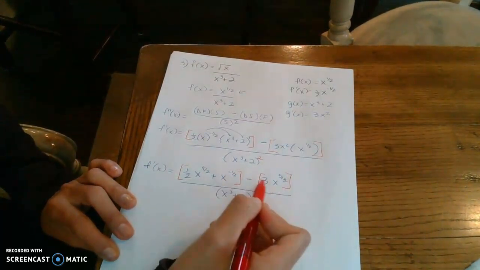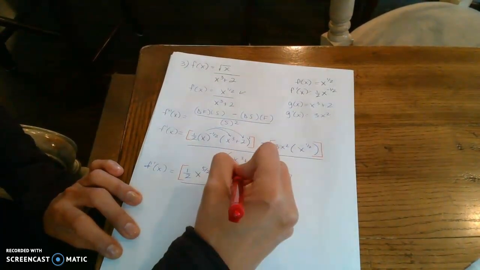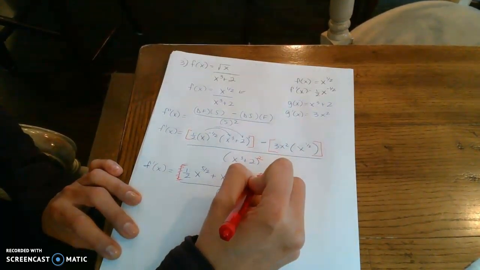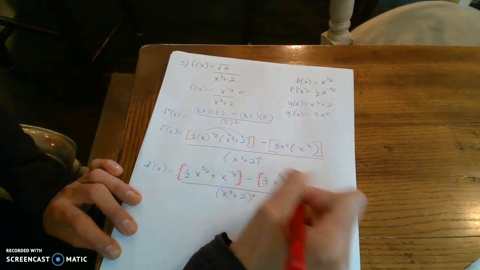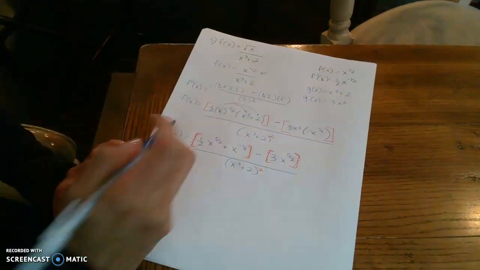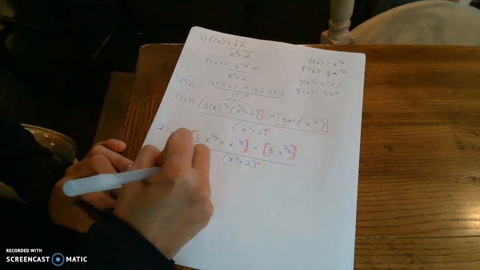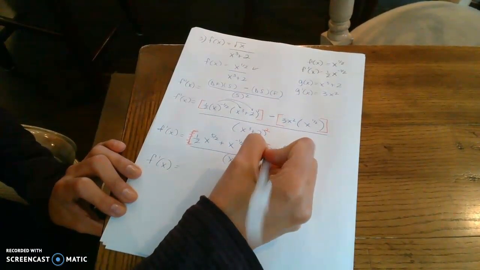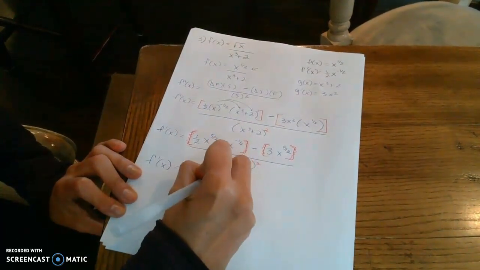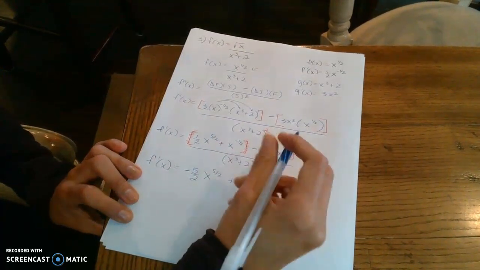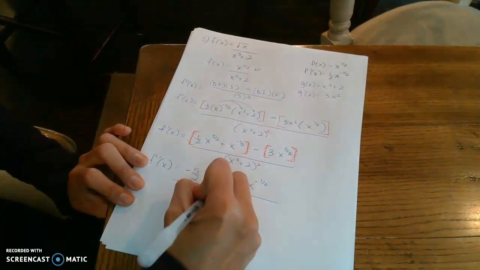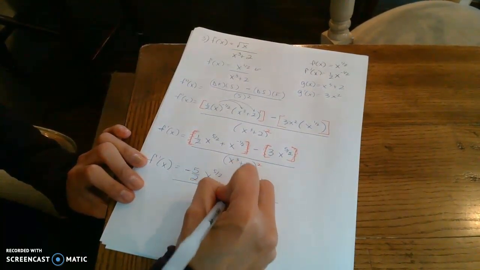And last but not least, we have to combine the numerator. Here there's nothing to distribute, so I could get rid of this, and this monomial just turns negative. So I have a negative 3x to the 5/2. Well, I can combine 1/2 and a negative 3. I'm going to get, again, negative 2.5, or negative 5/2, x to the 5/2, plus x to the negative 1/2, all over x cubed plus 2 squared.